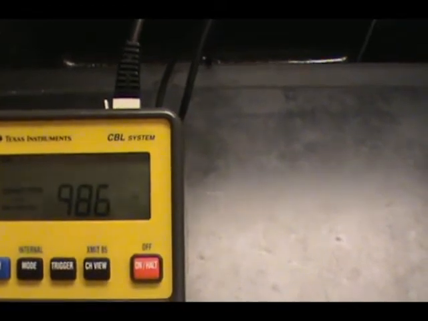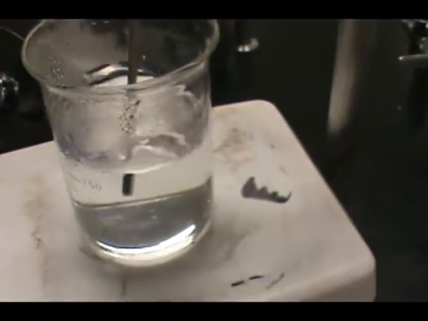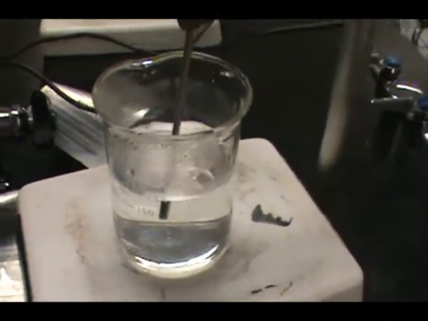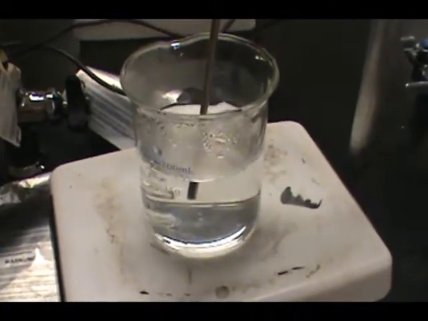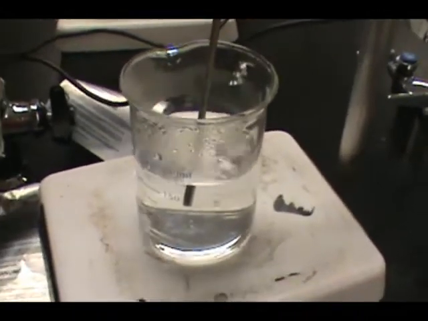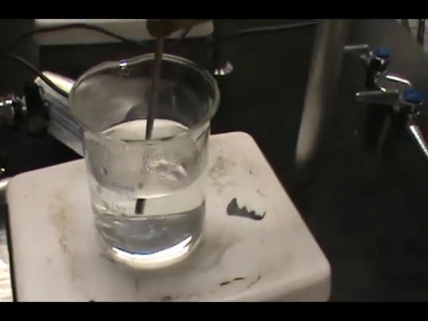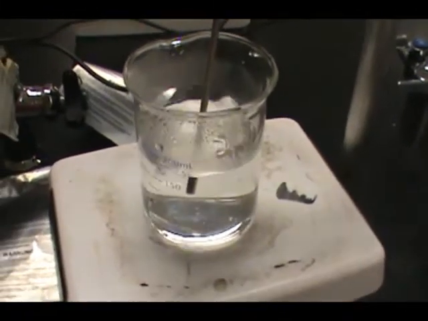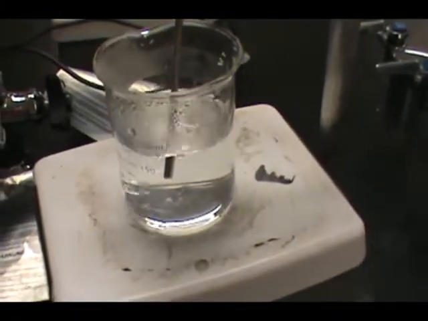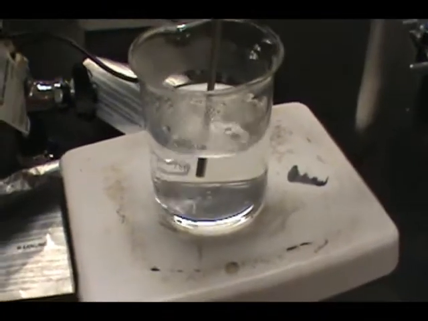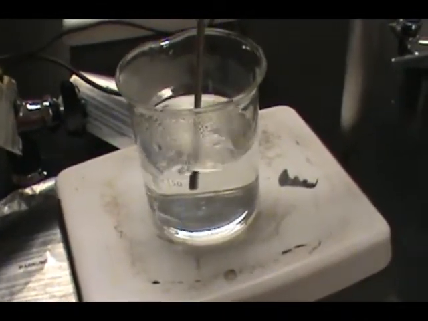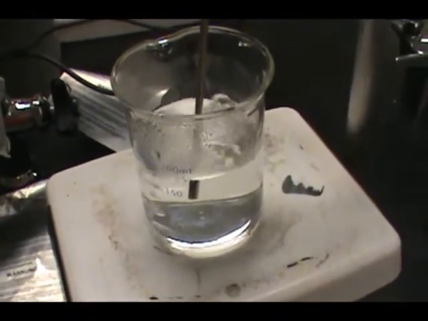It's kind of staying in the same location. So, why? Well, energy, when it goes into any substance, is going to do one of two things. It's either going to cause the substance to rise in temperature, or it can change the state of the substance. In this case, our water here is boiling.